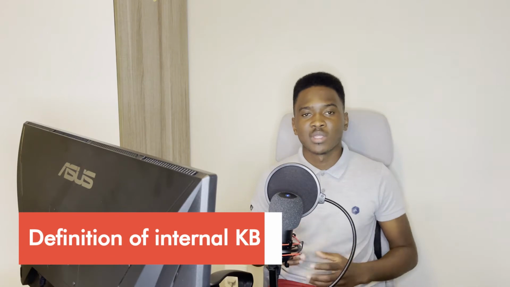An internal knowledge management system is used to document internal processes, procedures, and crucial information within your company. And it's a system that allows you to centralize all this information so that everybody is getting the same and accurate version of any information or process that exists within your company.